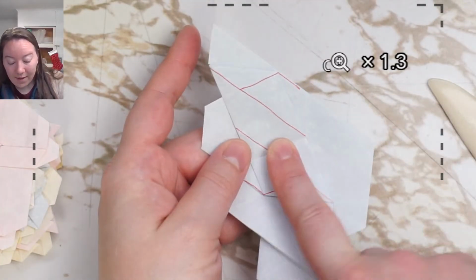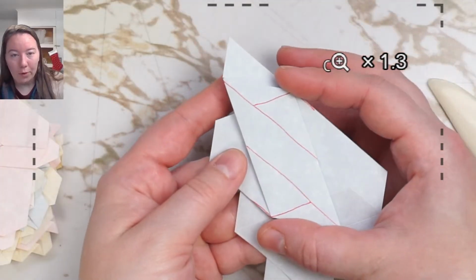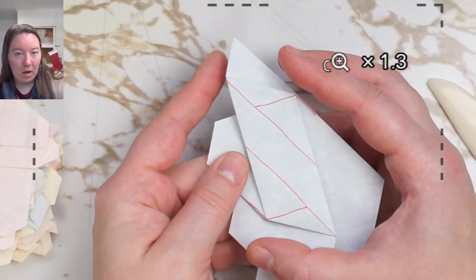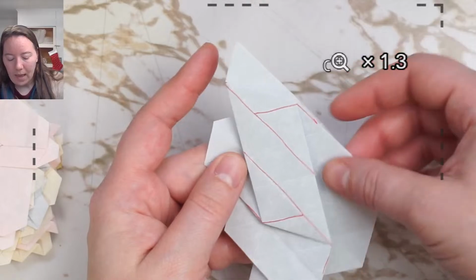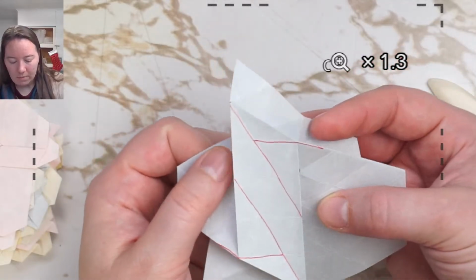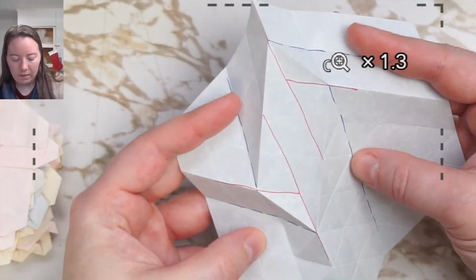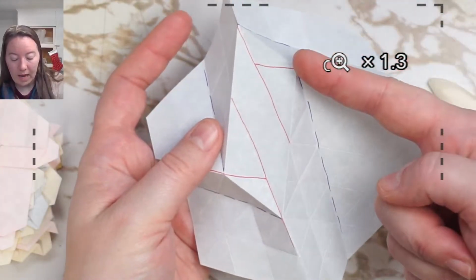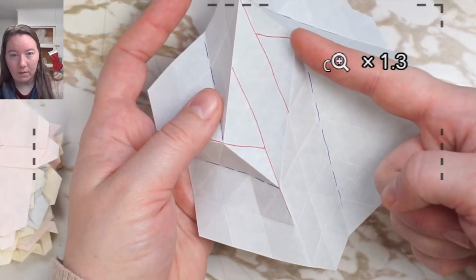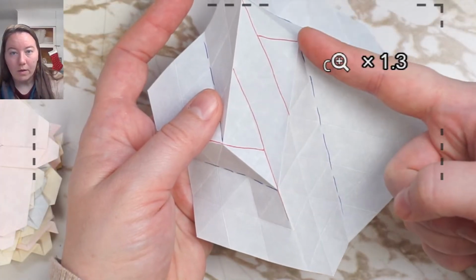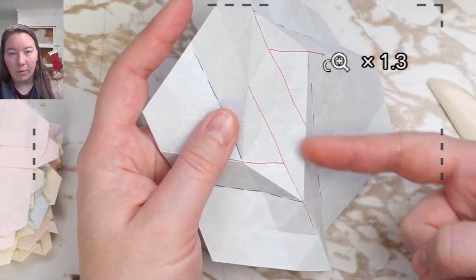So here I'm holding the friendly mixed depth rhombus. The unfriendly mixed depth rhombus has its valley folds attach at the opposite end of the double length edge.